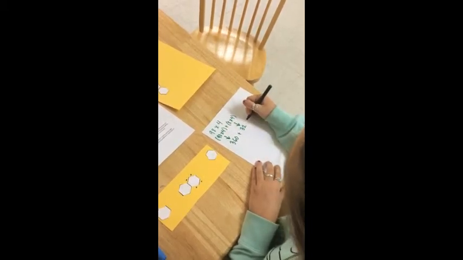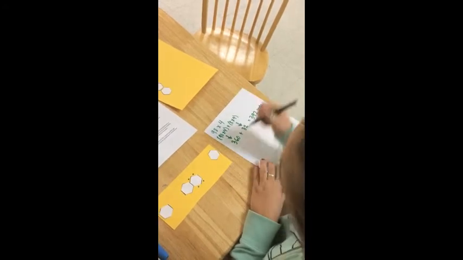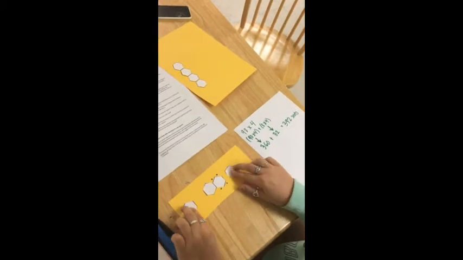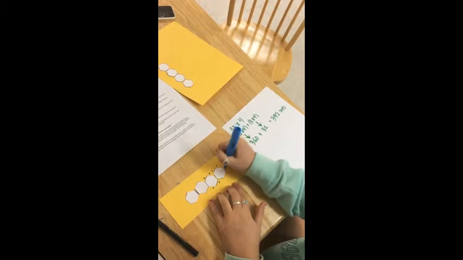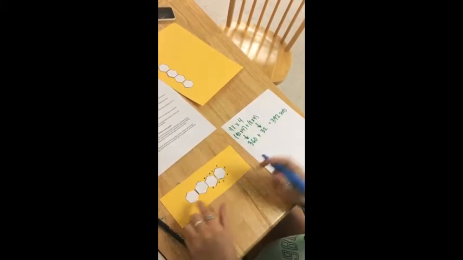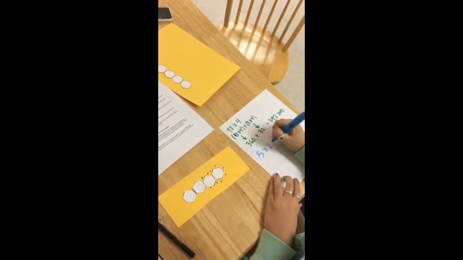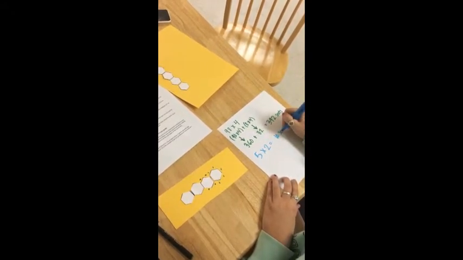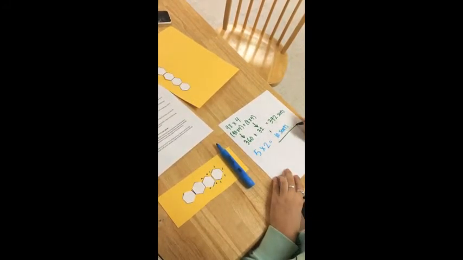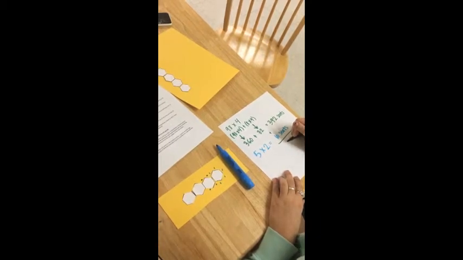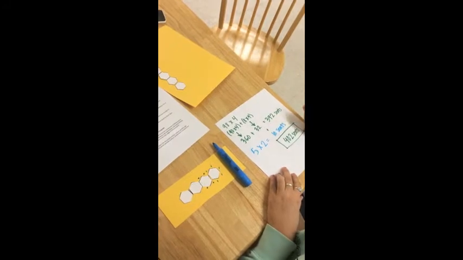So 360 plus 32 gives us 392 seats available for the inner tables. And then if we add our end tables, we can see that there are 5 exposed seats and 2 tables. So we'll do 5 exposed seats times 2 tables gives us 10 seats available. And if we add that to our existing 392 seats, we will have 402 seats total available.